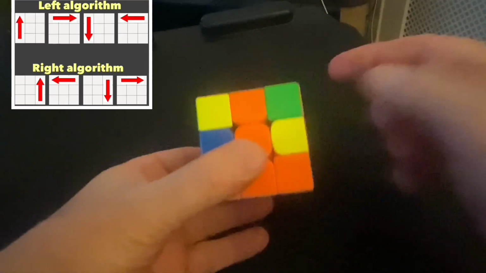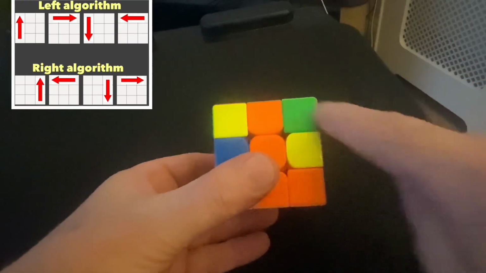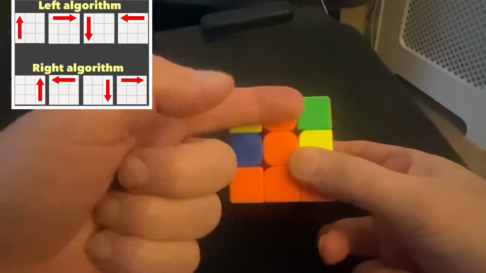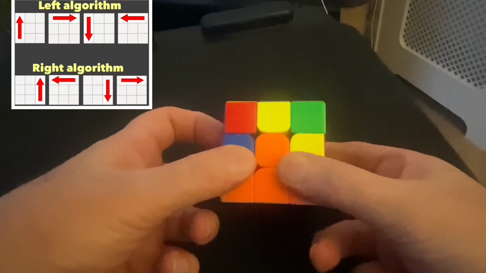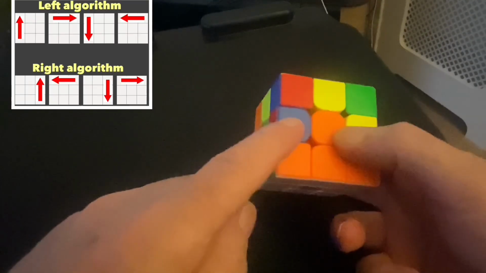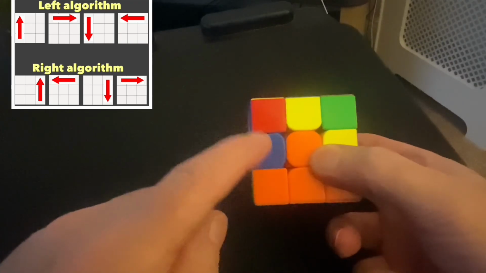Now because it needs to go to the left, we're going to move it out of the way in the opposite direction. We're going to move it out of the way to the right, just this top piece. And this is where it needs to be, on the left. So because it's the left, we're going to do 1 left algorithm.